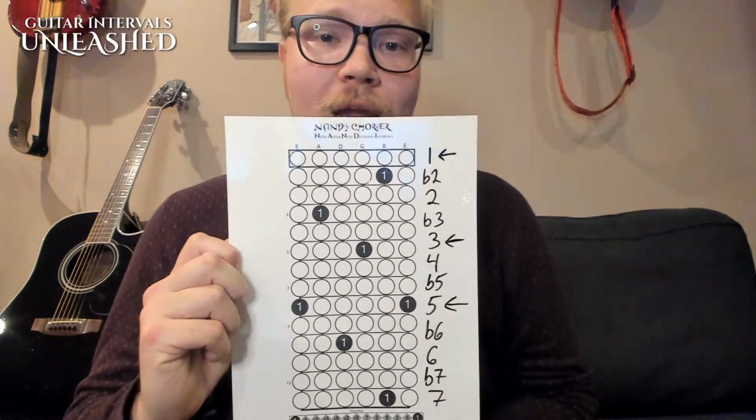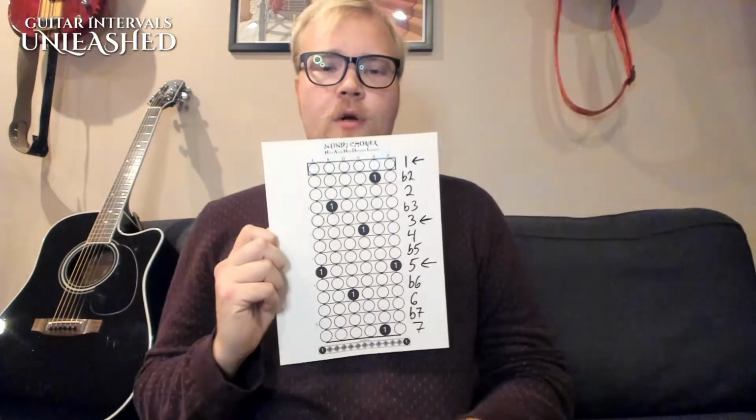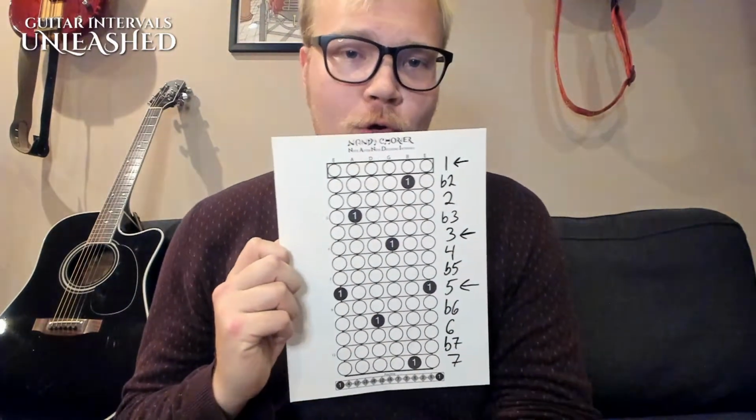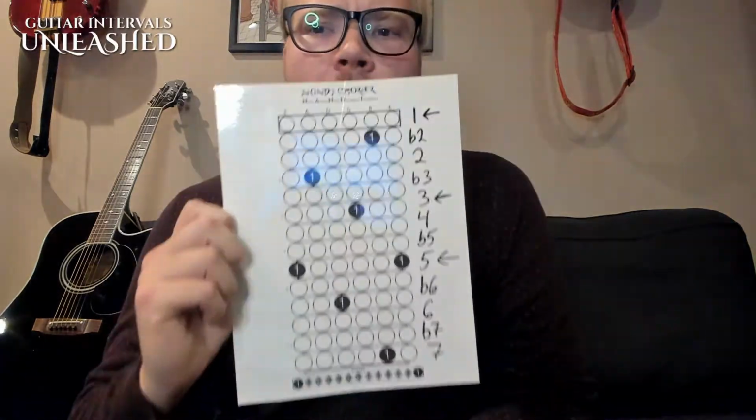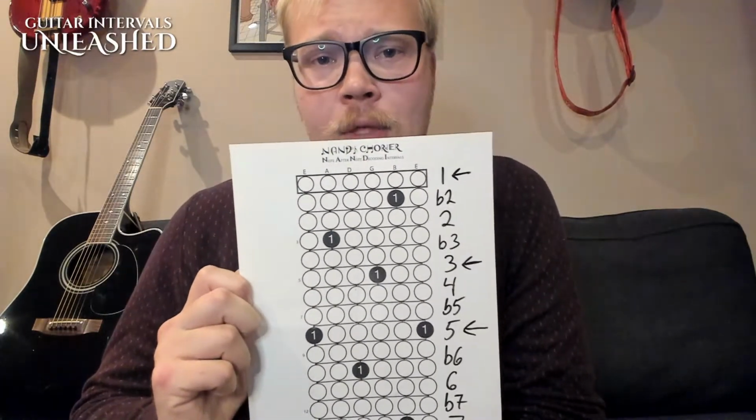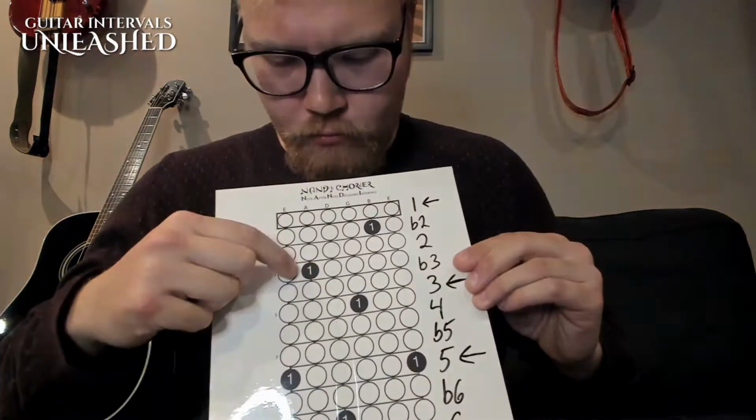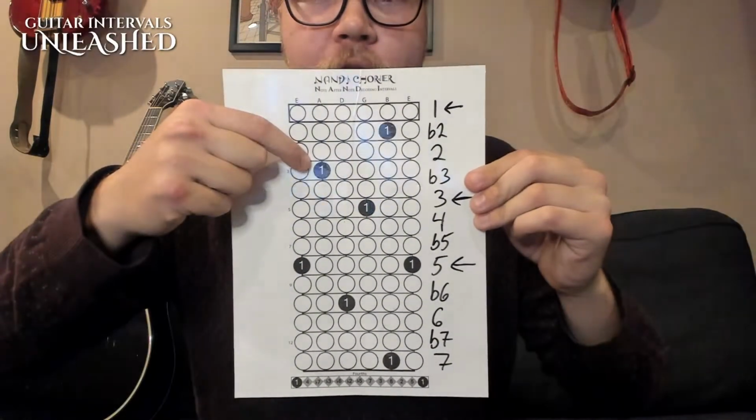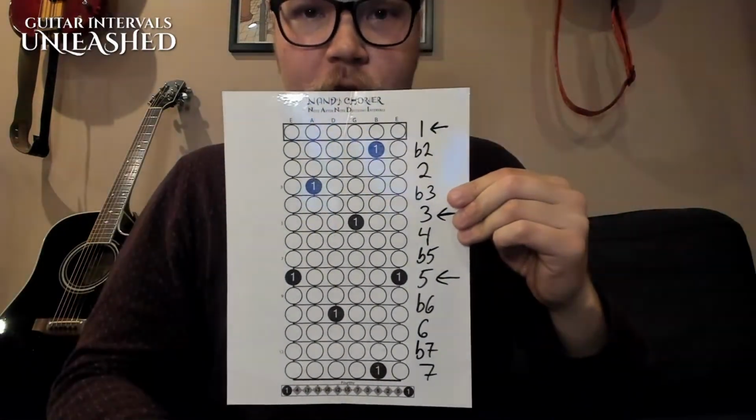So we're going to go through the CAGED shapes. If you're not sure what that is, I'll throw a link to that up in the corner as well and also in the video description. We're going to start with the C shape and go from there. So starting on our right here, our 3rd fret A string, we're going to plot the series of fourths across and we'll go from there.